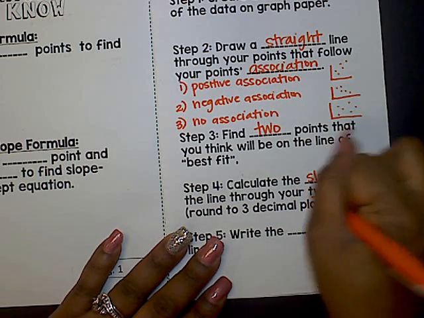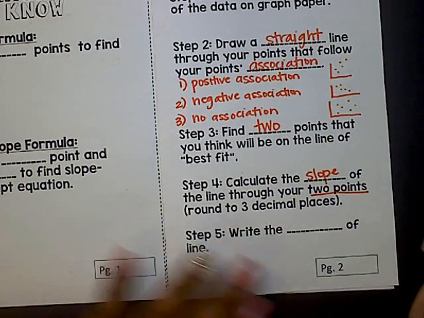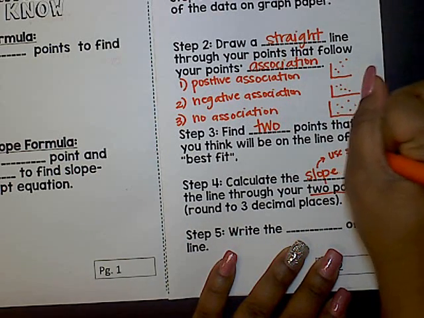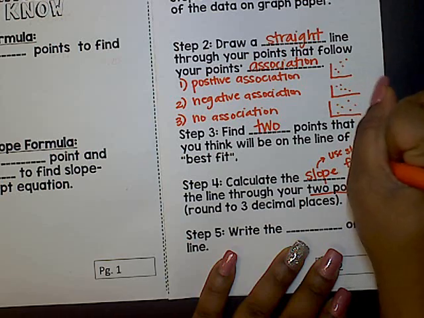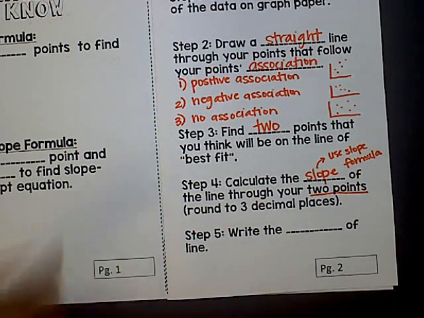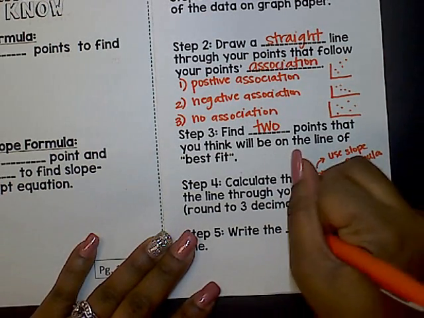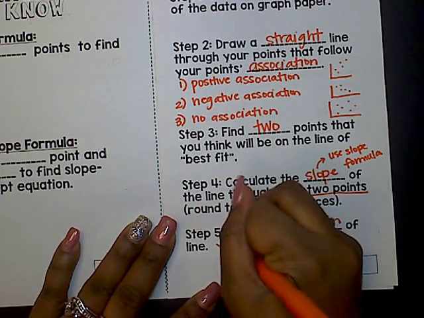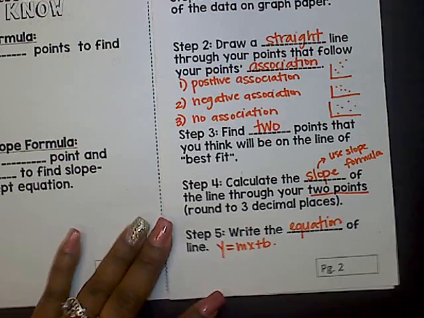And again, we're going to use the slope formula, and we'll talk about the slope formula in a minute. And then you're going to write the equation of the line. So the equation of the line is always in the form of y equals mx plus b.